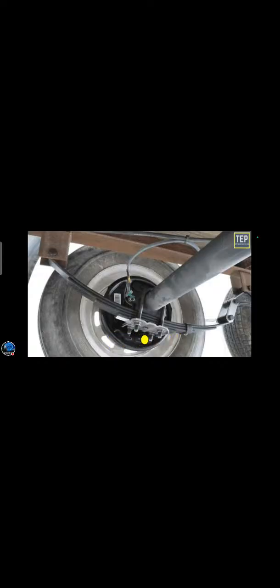Leaf springs are also known as laminated springs. They are basically steel strips that are mounted over one another. They are also called semi-elliptical springs, as they are bent in that form. However, nowadays they are almost straight.